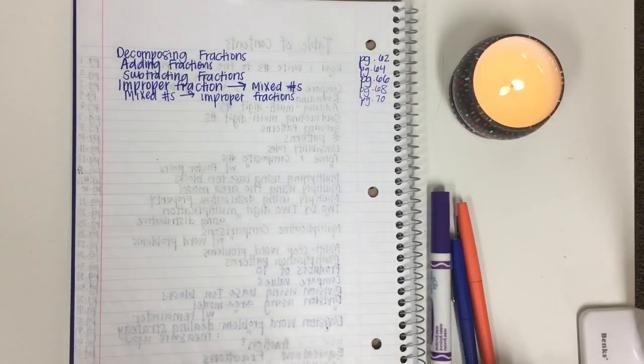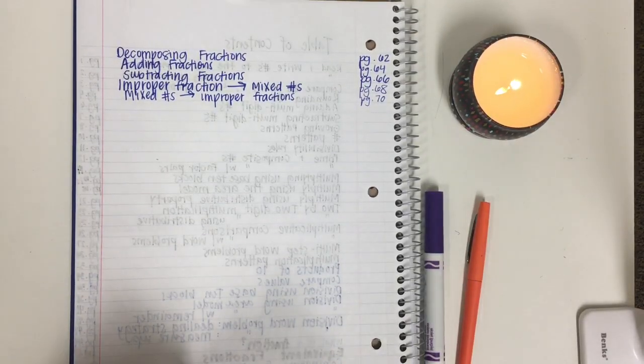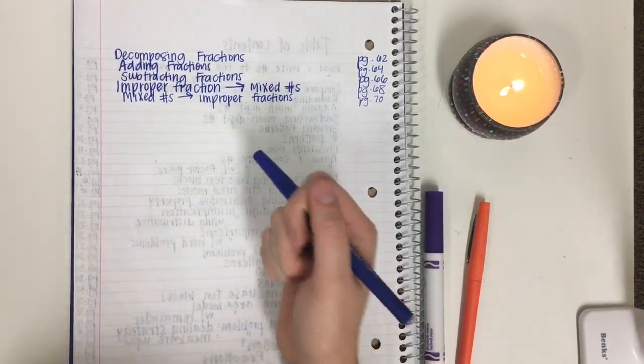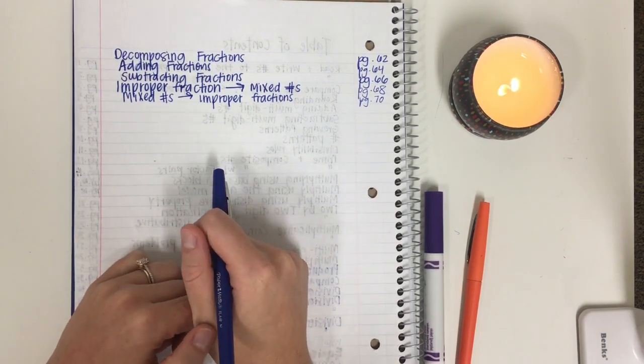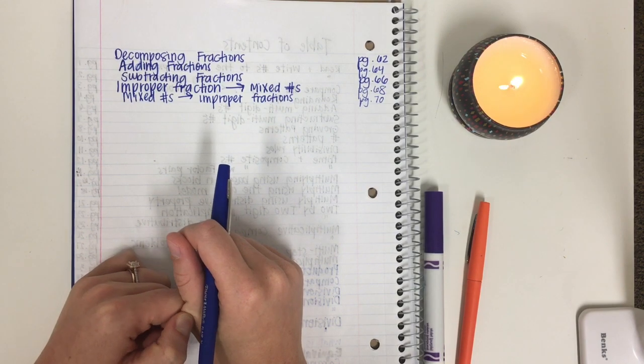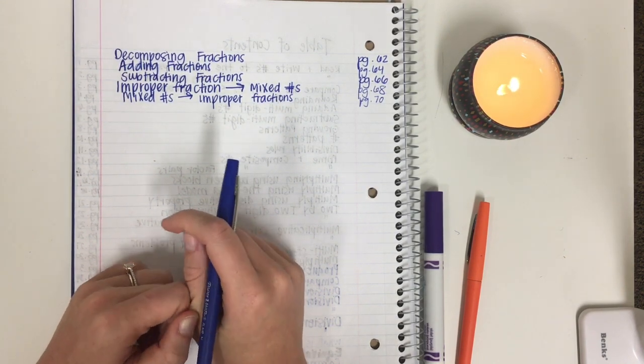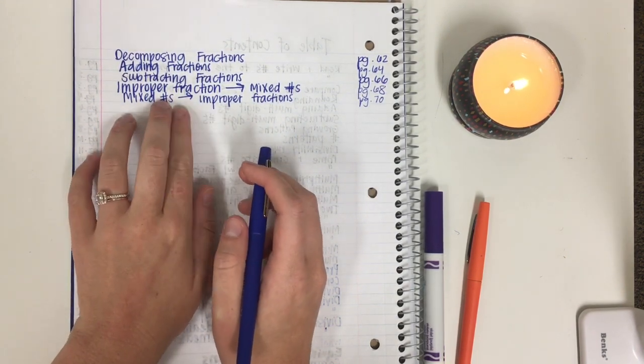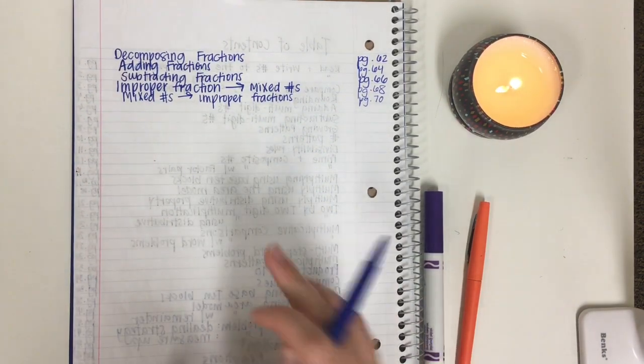Friends, now that we have a good idea about what a mixed number is and what an improper fraction is, this is going to guide us into our next section, which is adding mixed numbers. So what do we do when we have to add mixed numbers together, and how can we use what we already know about improper fractions and changing them into mixed numbers to help us?